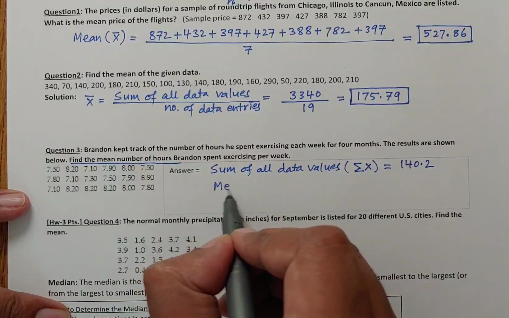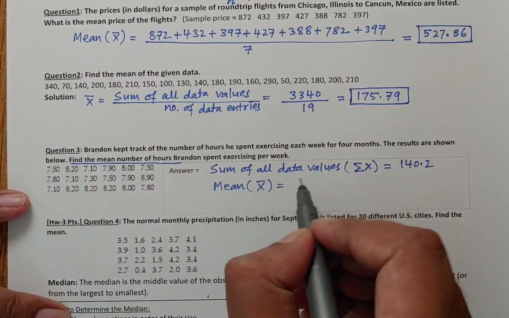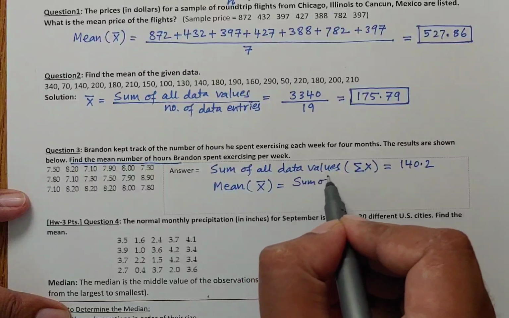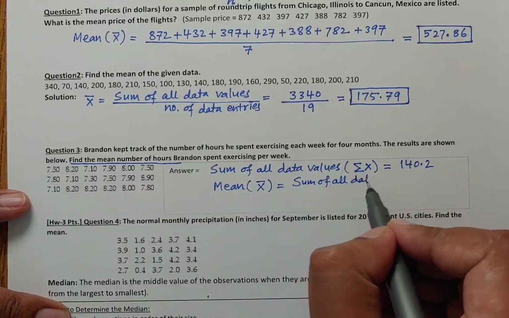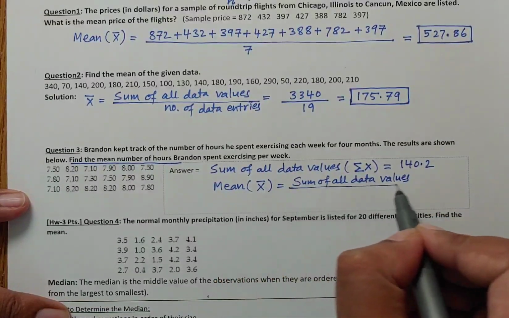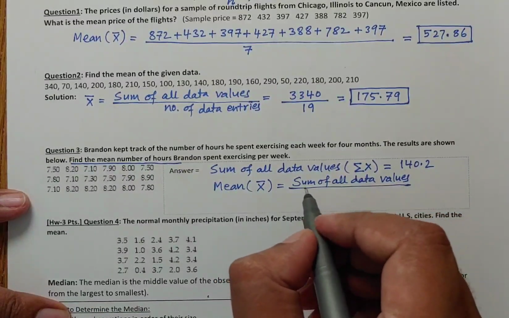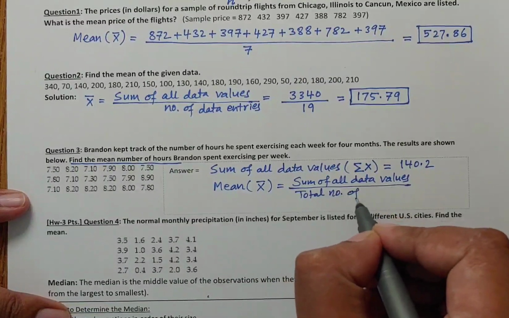Then the mean, x bar, equals the sum of all data values divided by the total number of entries.